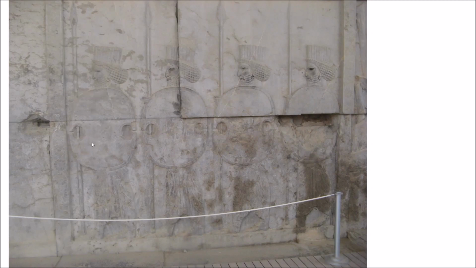Possibly they were made of wood or even hide. Some fossilized parts of it you can find in Iranian museums, but not a complete one, as far as I know. You see that there are two holes here.